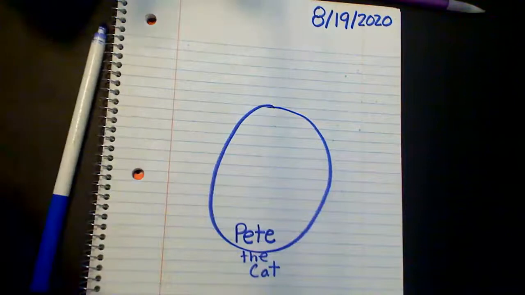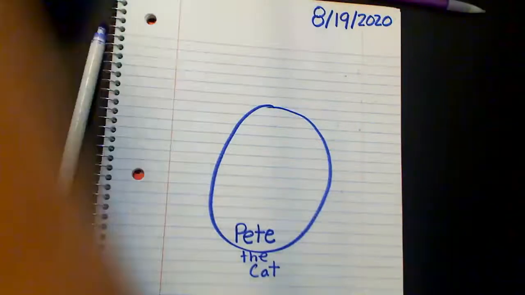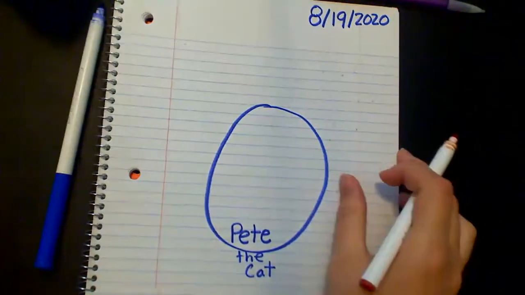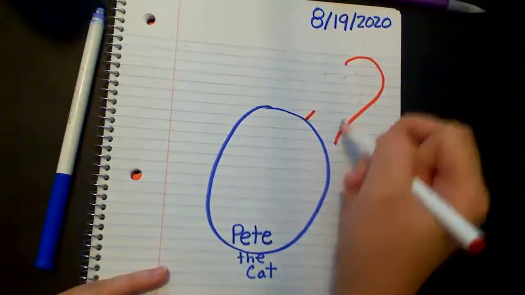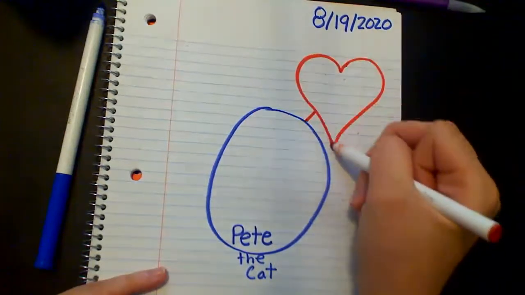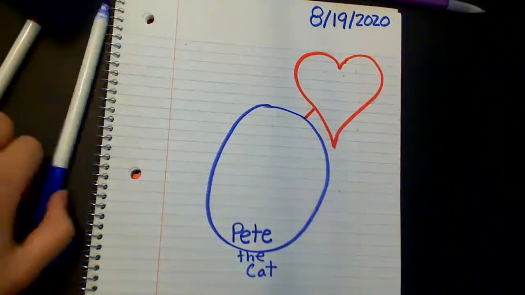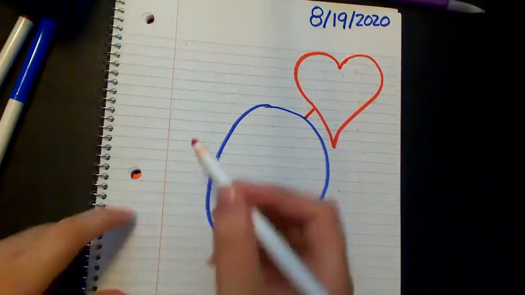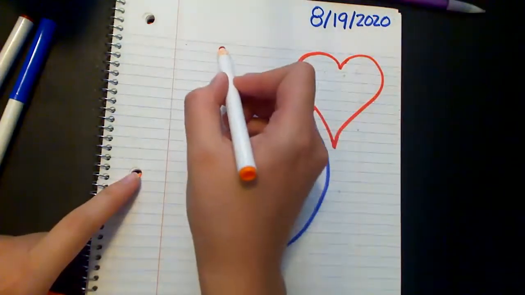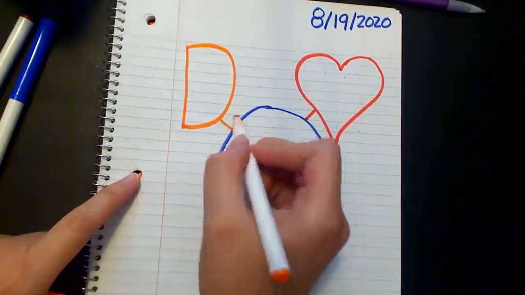Then after you do that, you can do the heart next, and this is going to be what the character feels throughout the story. There's a heart. That's actually a much nicer heart than what I did earlier today. Then there is the ear. This is what the character hears in the story.